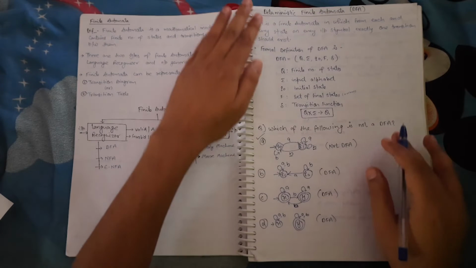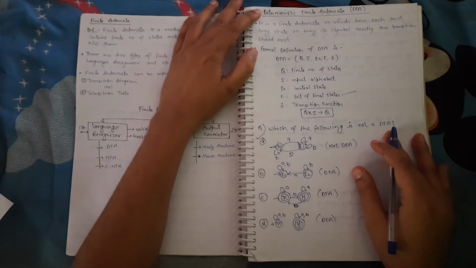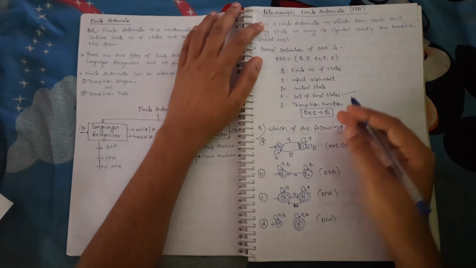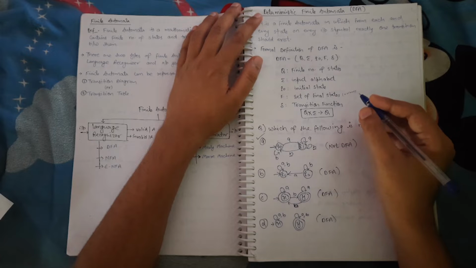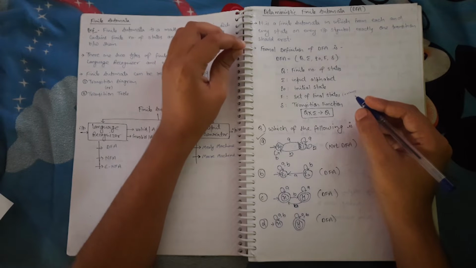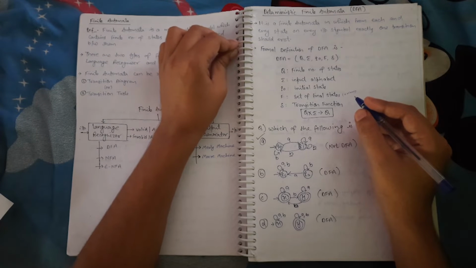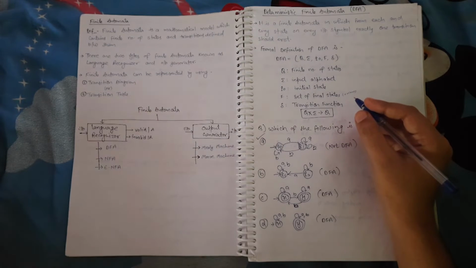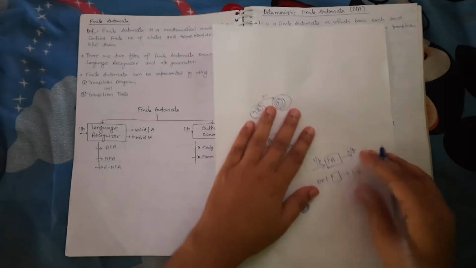Hello friends, so in this video we will talk about deterministic finite automata or DFA. So DFA is a finite automata in which from each and every state on every input symbol exactly one transition should exist. So let's understand this with the help of an example.